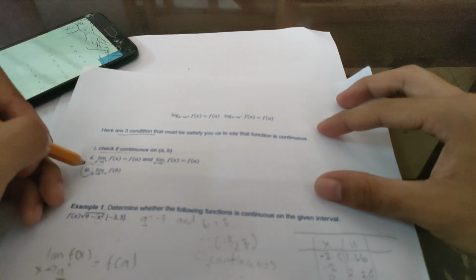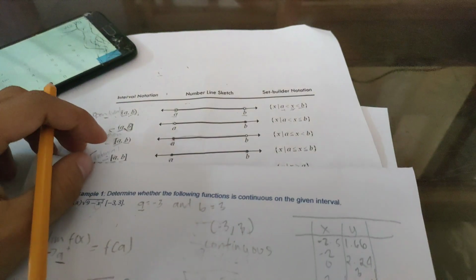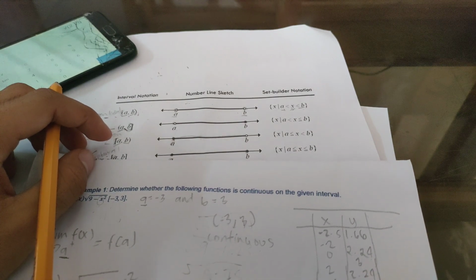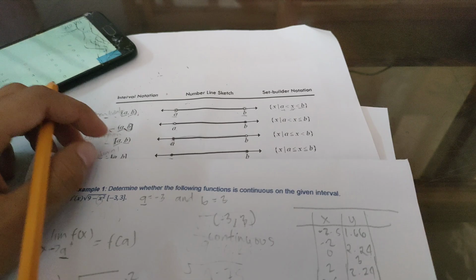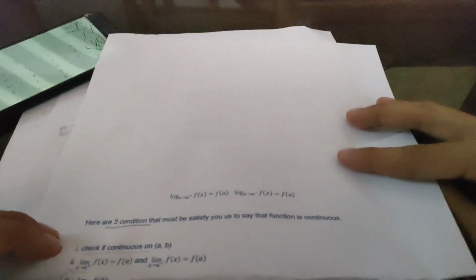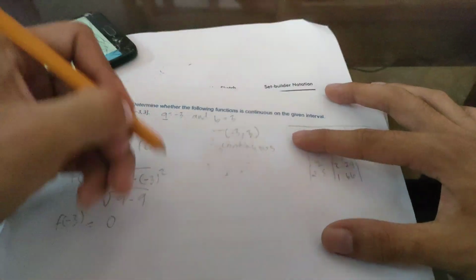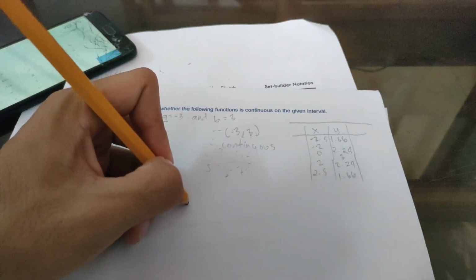condition, right? Which is the limit of f of b, x approaches b from the left. So since our b is here, wait, we will write first our formula before we proceed.